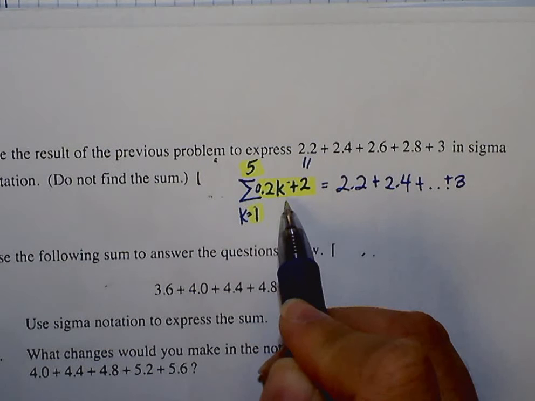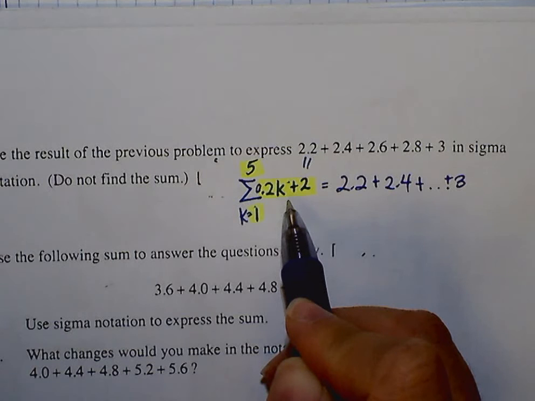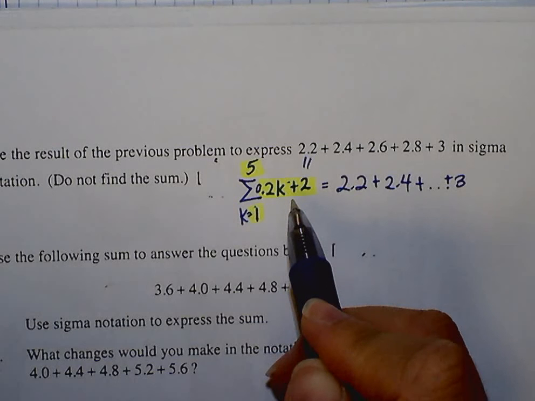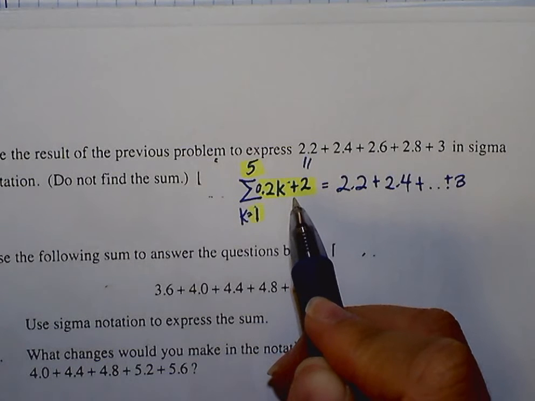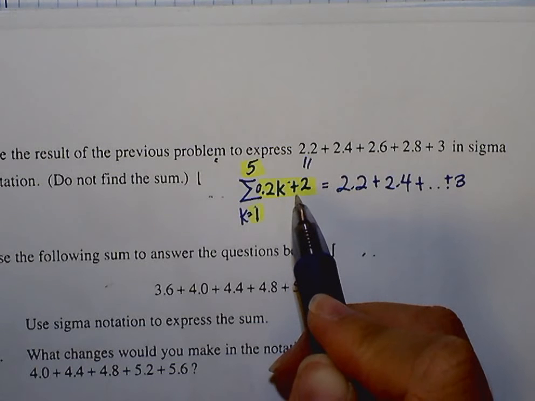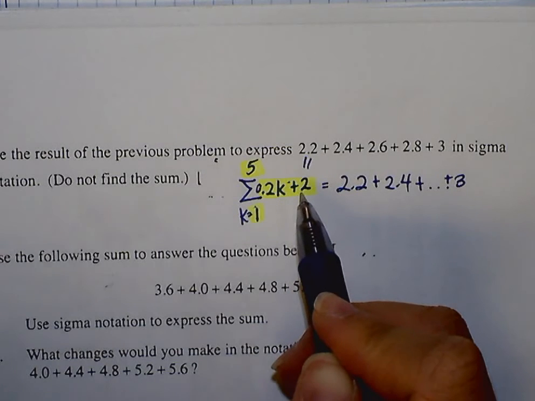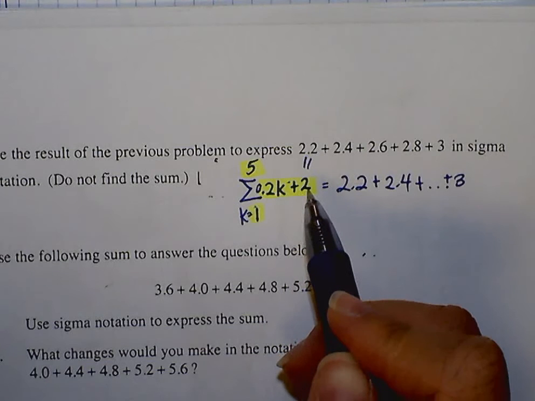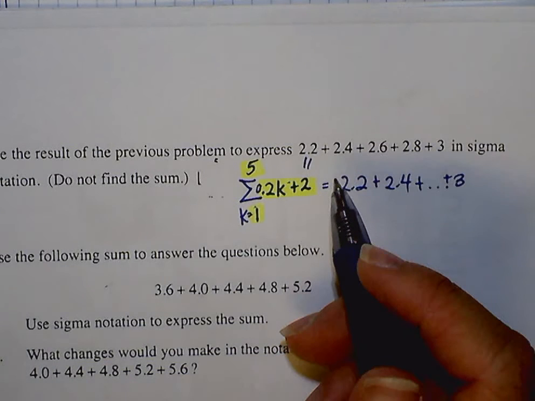If it was an exponential growth, that'd be different. So the sigma notation also depends on the equation. Yeah, we could talk about that, but today we're gonna just focus on linear.